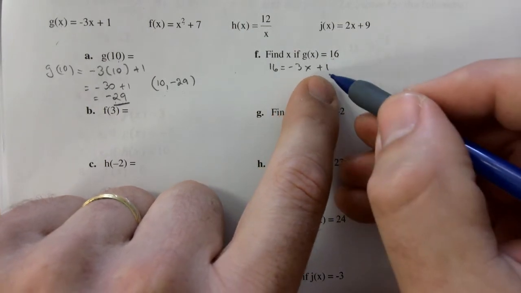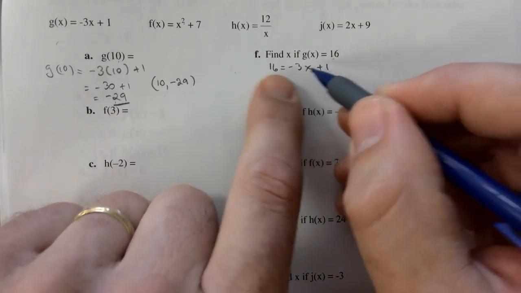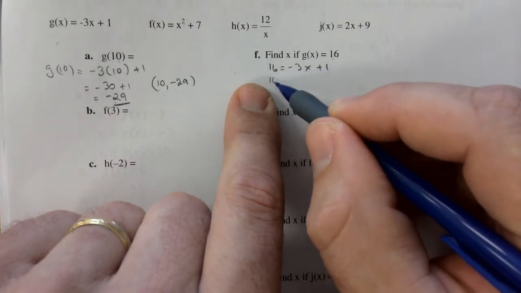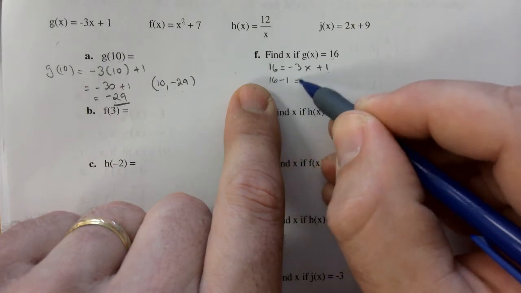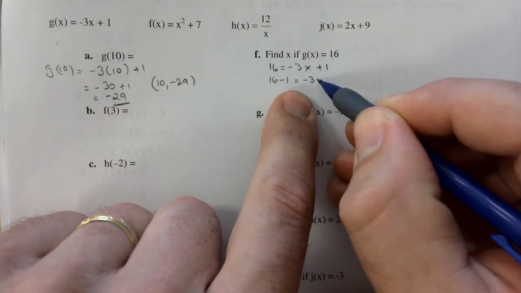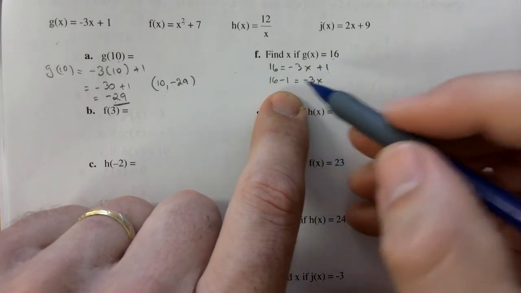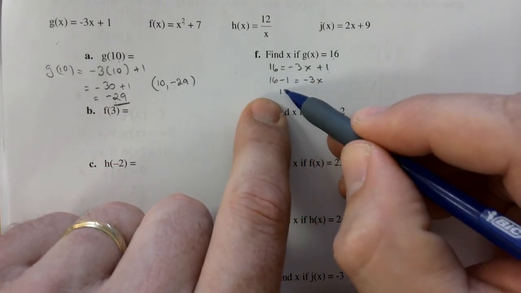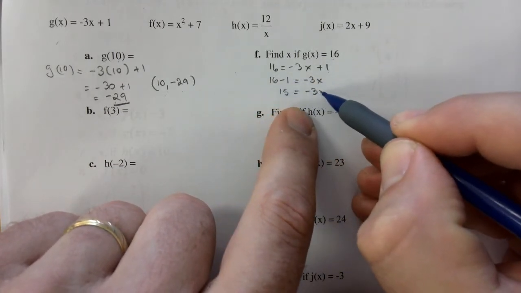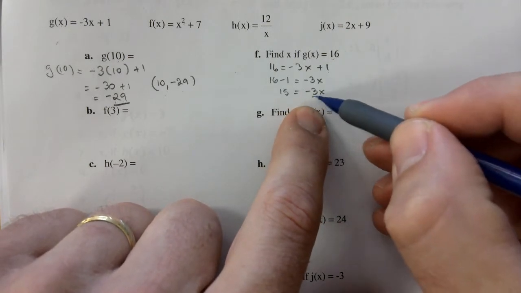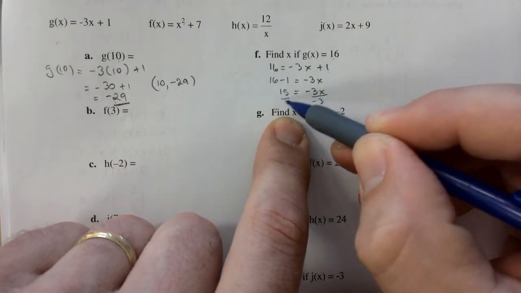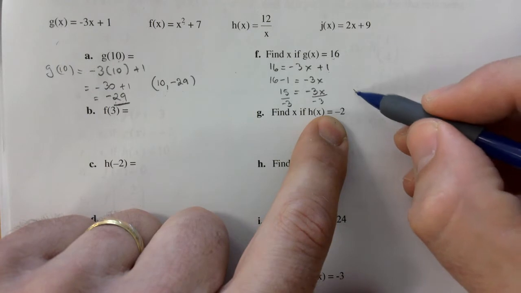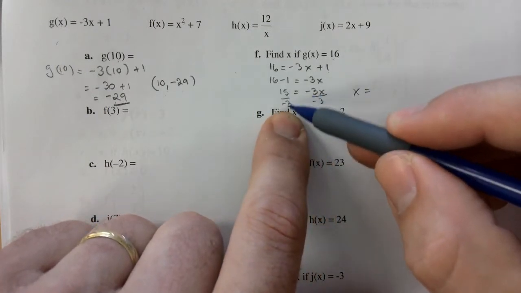Okay? So the plus 1 comes over as -1, and you end up with negative 3x. Watch for your signs, okay? And then this gives you 15 is equal to negative 3x. And here you divide by negative 3. And so x is going to be negative 5.